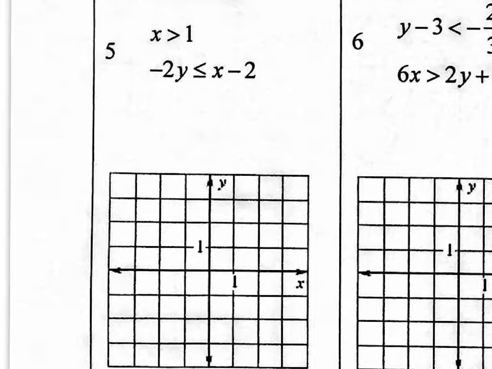You should know that when you have x and a number, that's really just going to be a vertical line through the x-axis at that number. So when you have x is greater than 1, you're going to go to the x-axis. Let me graph this one in red. You're going to go to the value of 1, and you're going to draw a vertical line right through that value. Now we know that it's not a solid line because the inequality doesn't have a solid line. So I'm just going to do a dotted line right through that x value.